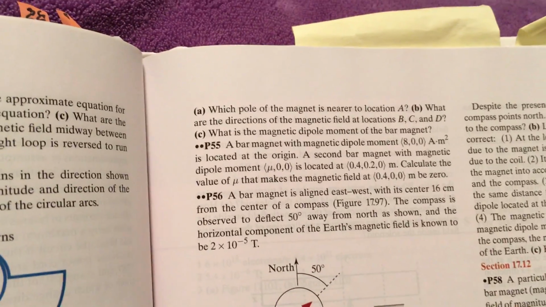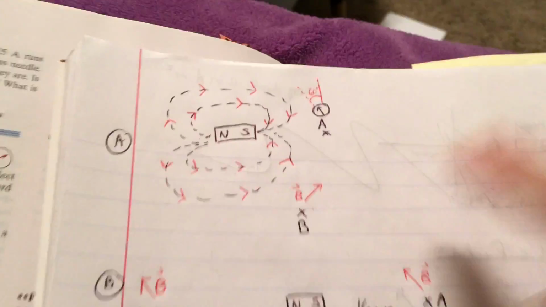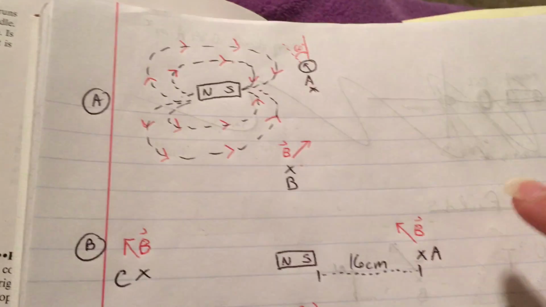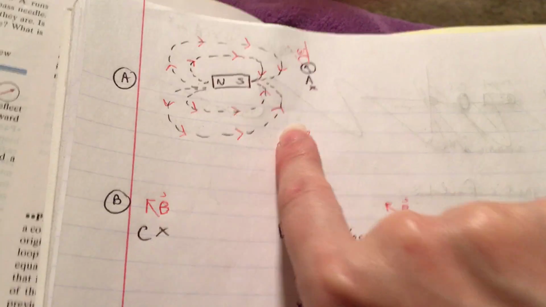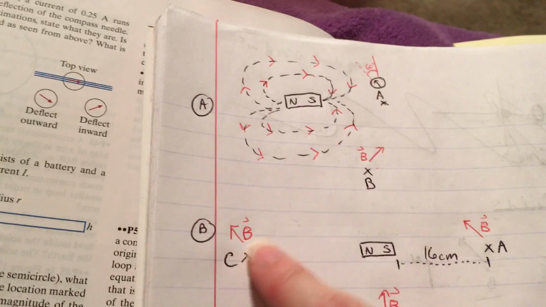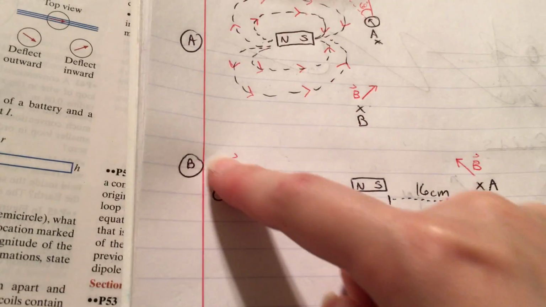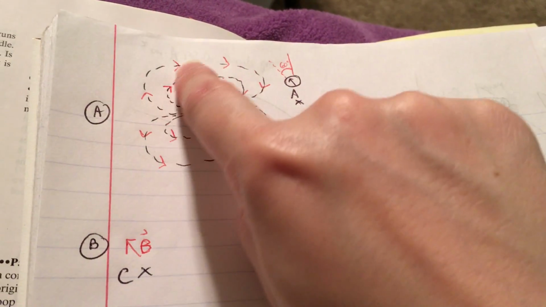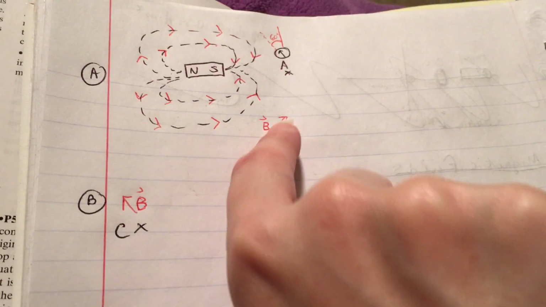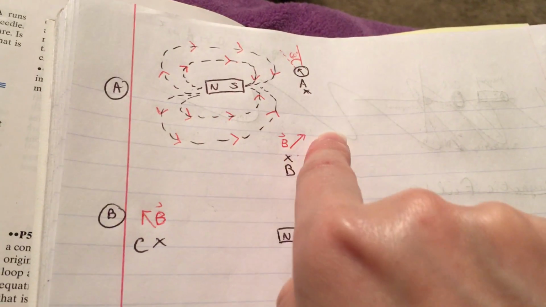Then we go to part B, which says, what are the directions of the magnetic field at locations B, C, and D? Well, if we move on down here, due to this magnetic field shown like so, you can say that here's our 60-degree angle from our compass. This will clearly make D go north. This going up like that will deflect the compass needle to the west again. And then B, since as you can see it's going around like that, will cause the magnetic field to deflect a little towards the east for location B. Then we move on to part C.